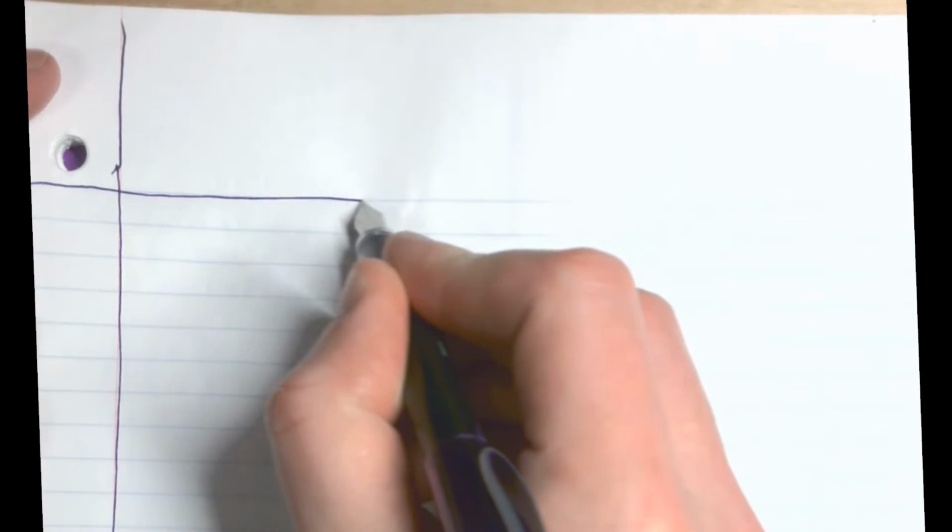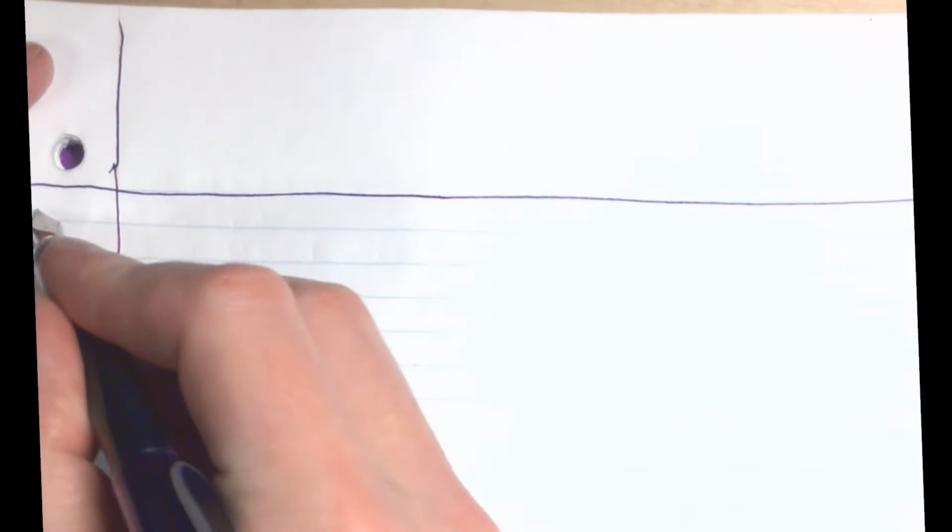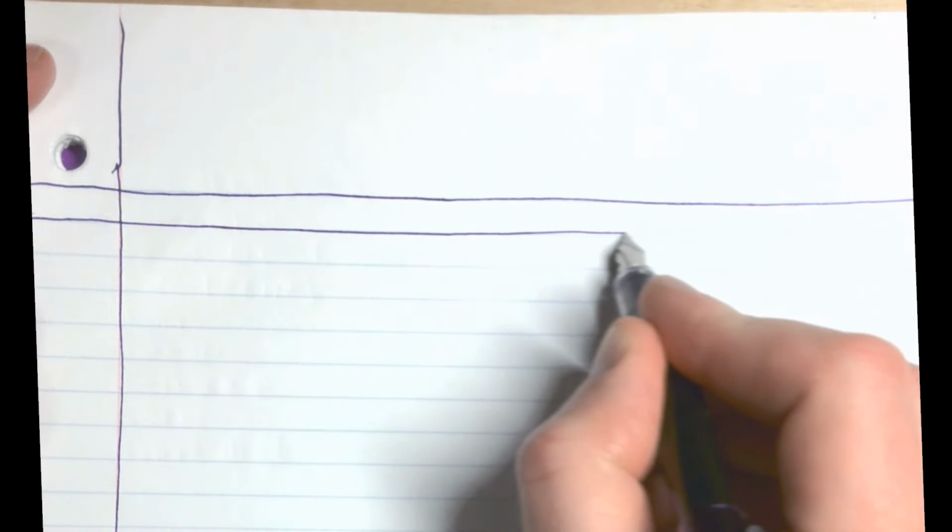I'm using a fountain pen just because I thought it would be cool to try. It's kind of cool, but I also feel like I'm going to cut through my paper, which is weird.